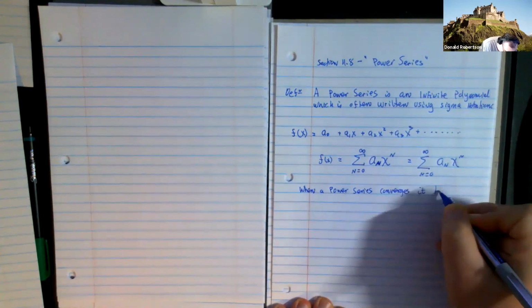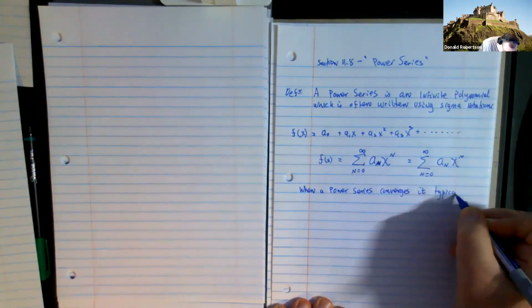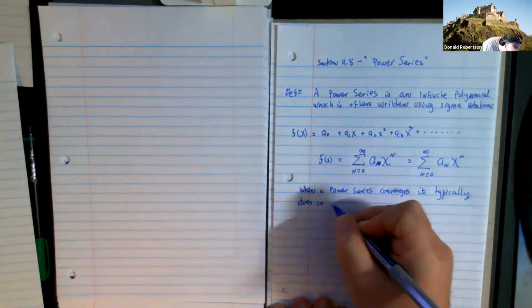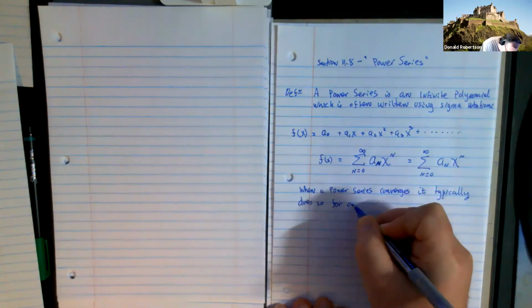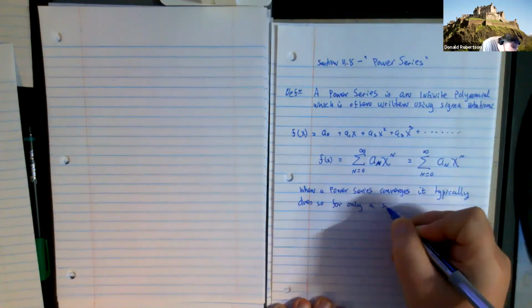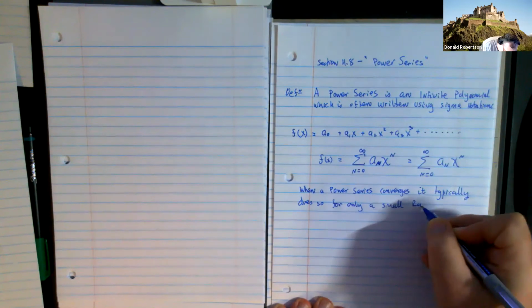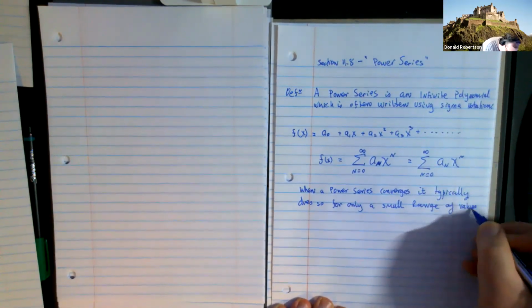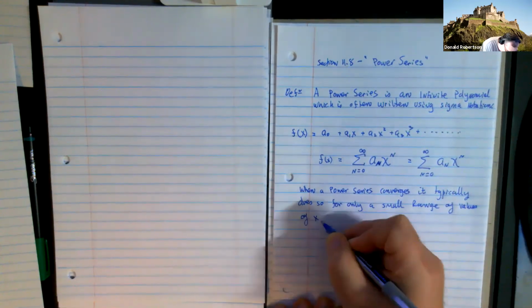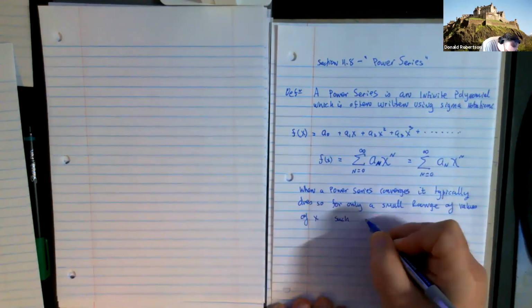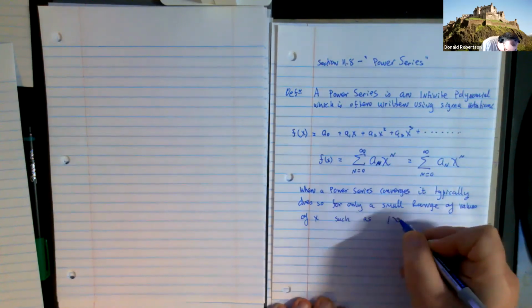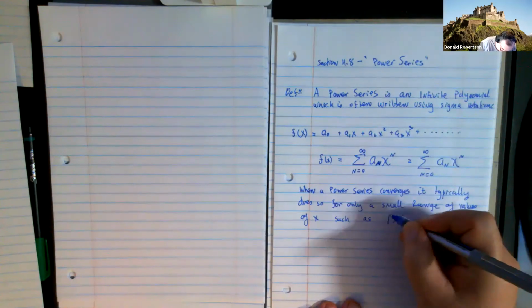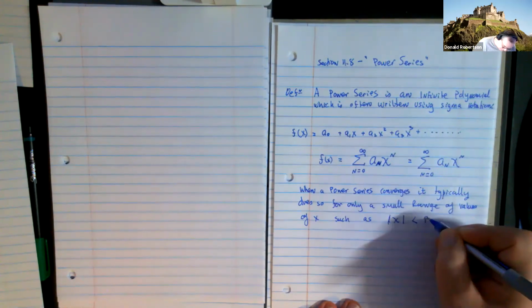It typically does so for only a small range of values of x. Such as values of x whose absolute value is less than some number r.